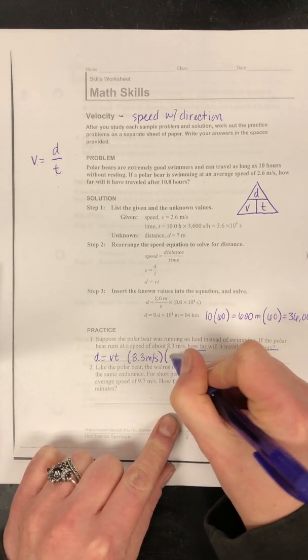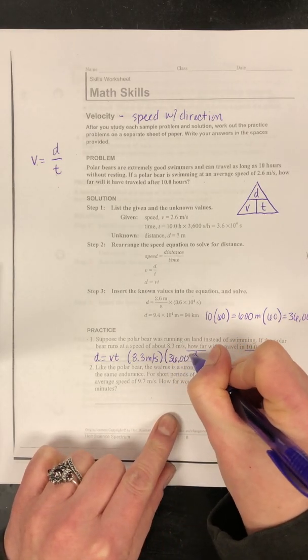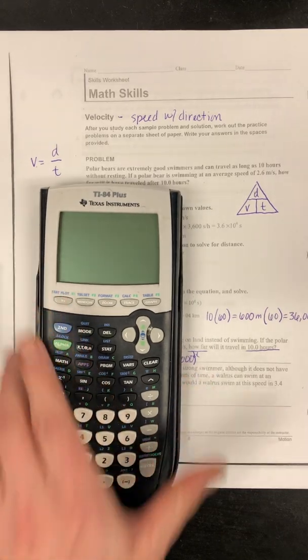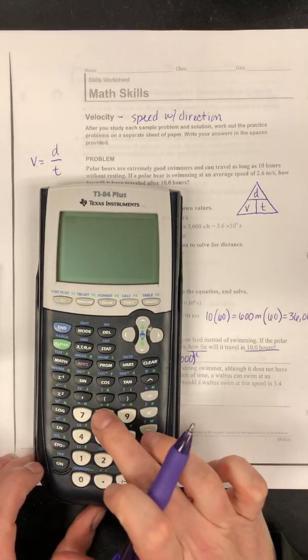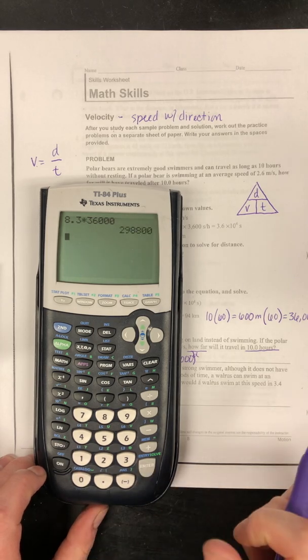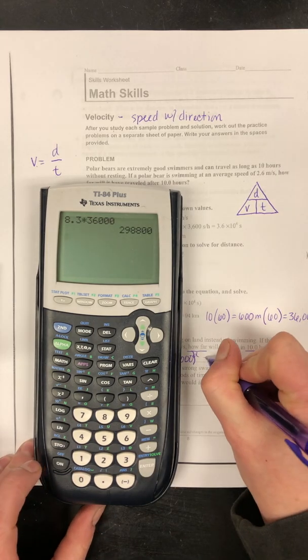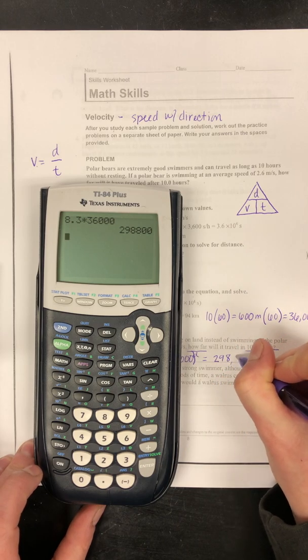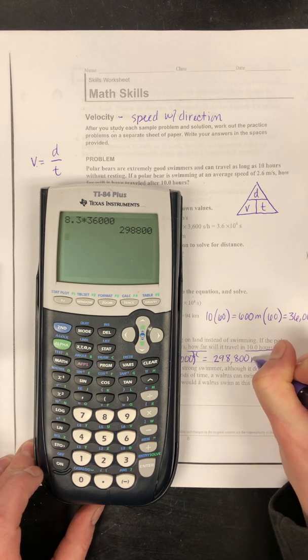All right, so we're going to take 8.3 times 36,000. That's going to give us 298,800 meters.